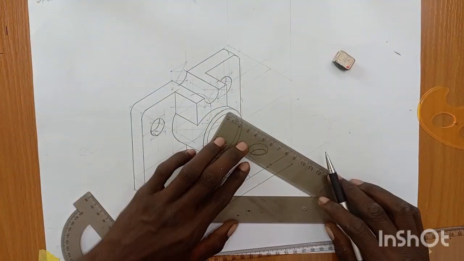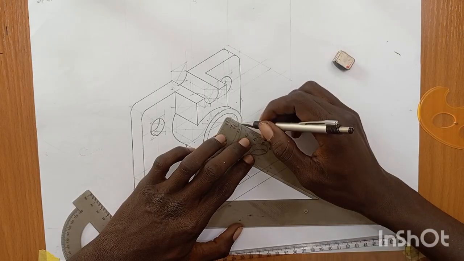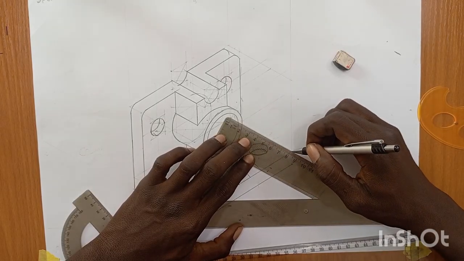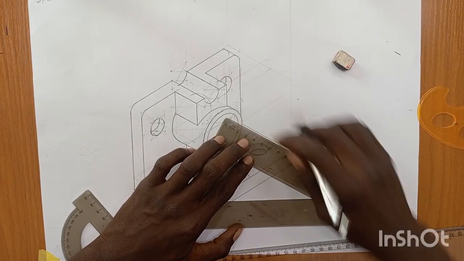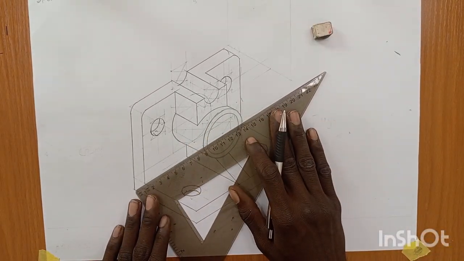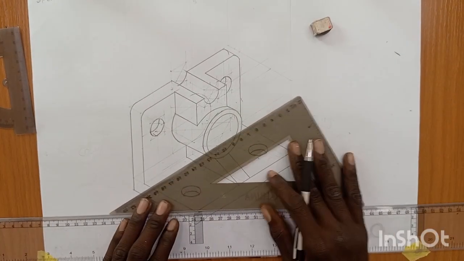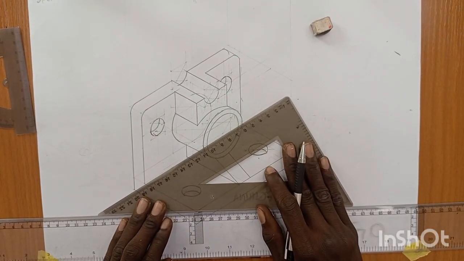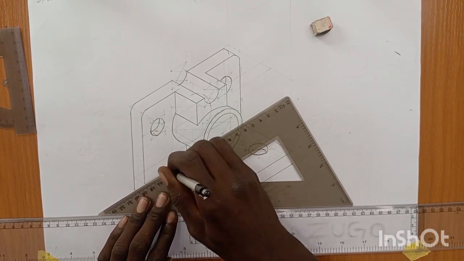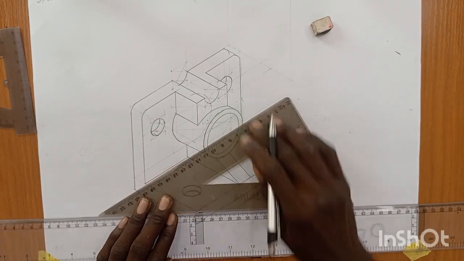And now connect them. Now let me make all the connections. Touches the point here, and now stop it here. And then from here there is no any touching points.